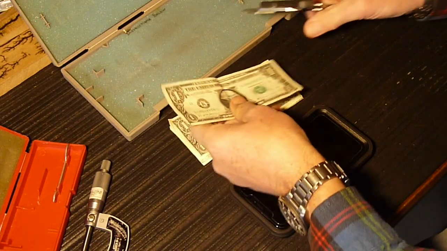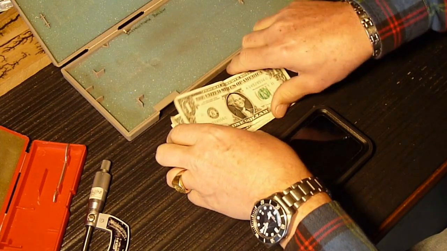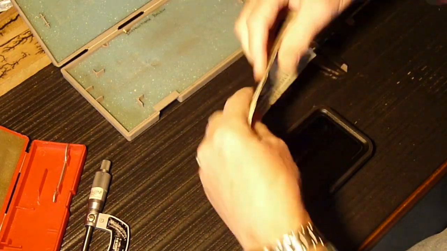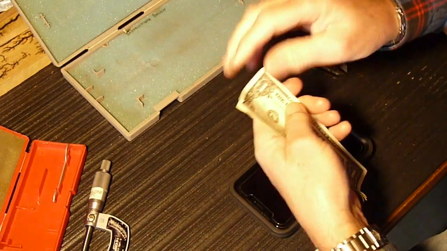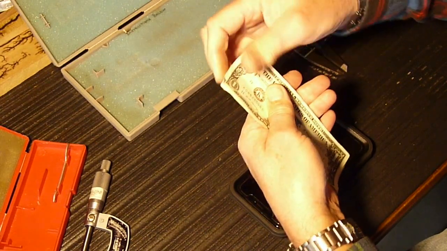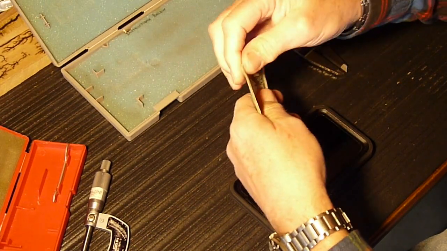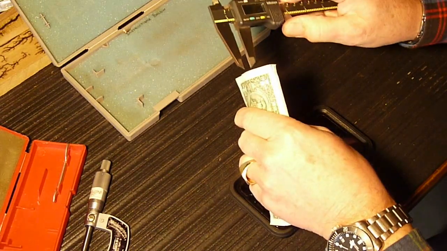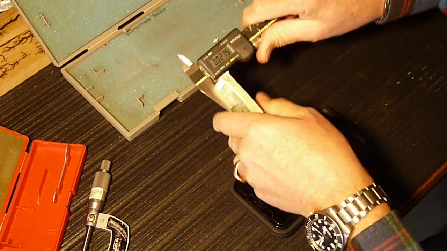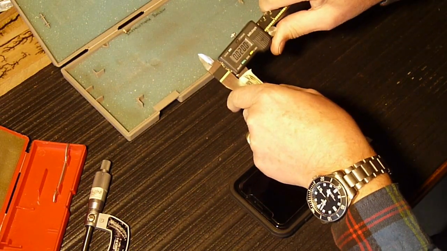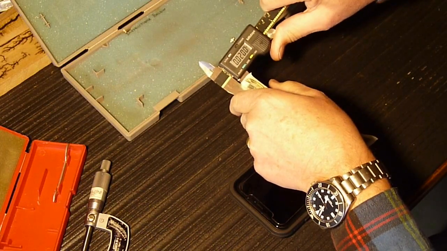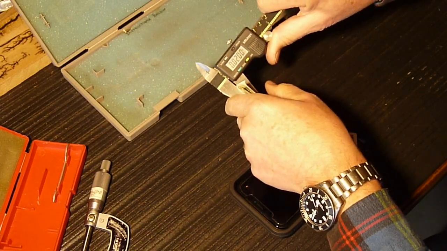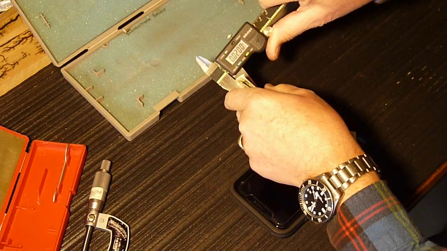Well, that's pretty good. So if that's true for all of these, that was the newest bill that I got here. I have 5 ones here. So let's see if I can squeeze the air out of here. Yeah, that's pretty good. That's 5 bills, 20 thousandths, as you can see, 0.0200.